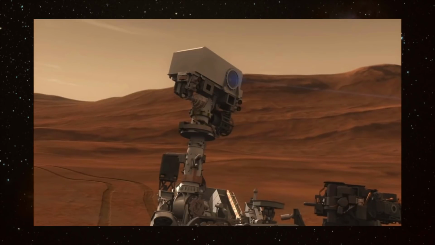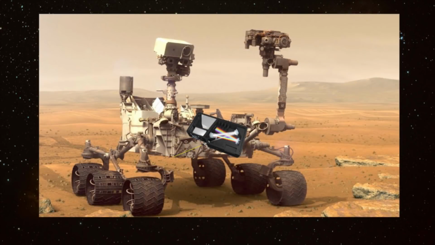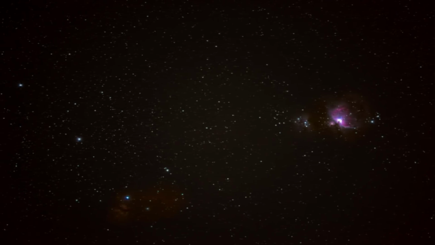ChemCam receives this light with a built-in telescope, and it is sent down an optical fiber to the body of the rover. A spectrometer reads the light and identifies the type of atoms within the target that was hit by the laser. ChemCam is able to distinguish different elements because each element has its own unique fingerprint.